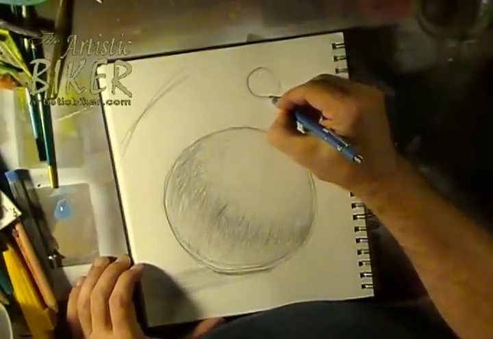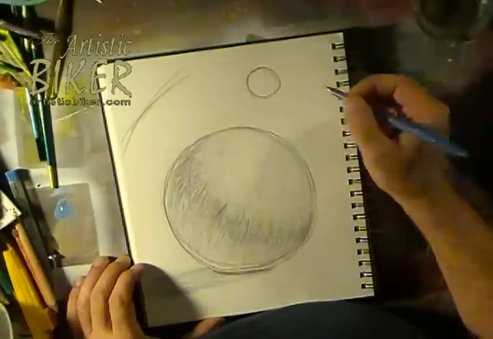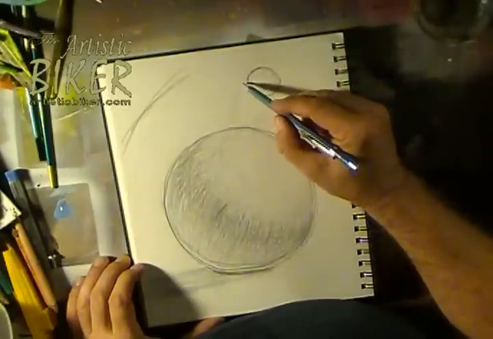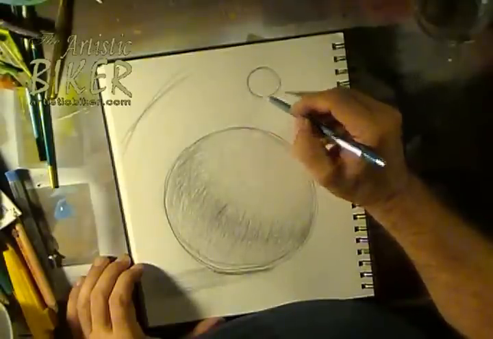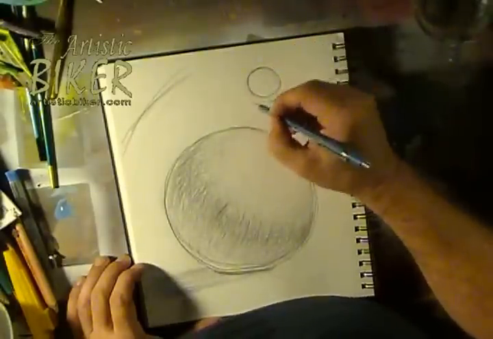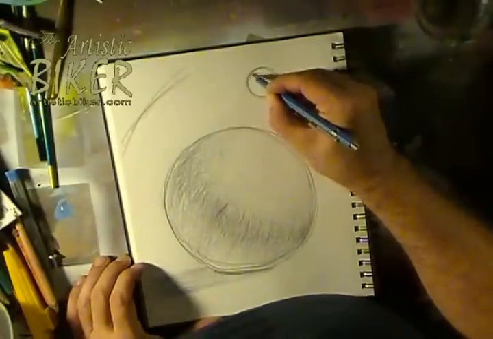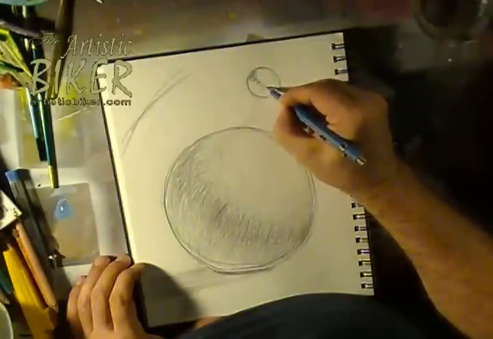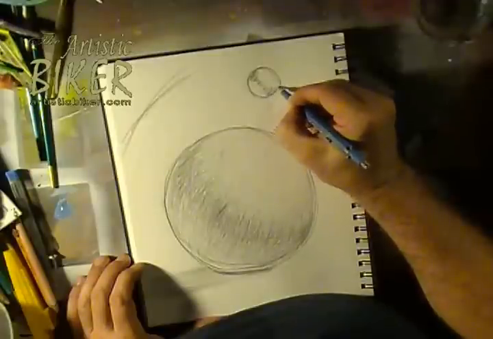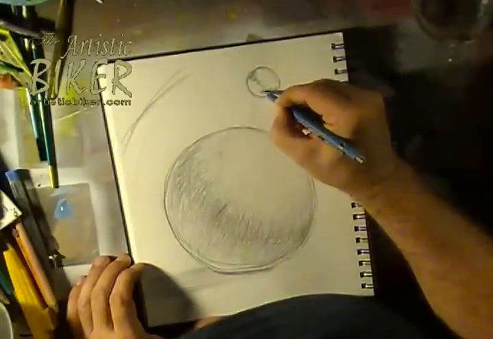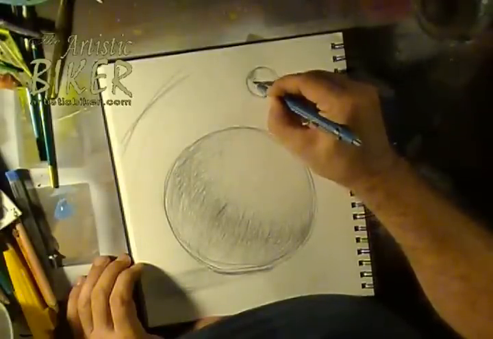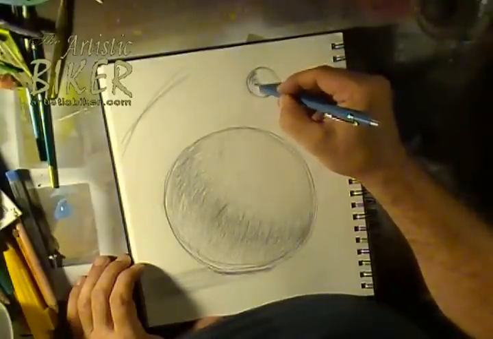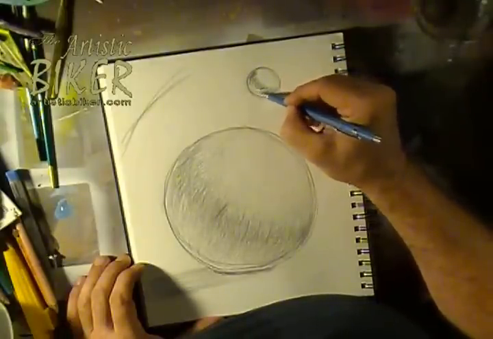You're going to start with your circle, figure out where your bright spot is, figure out where your backlit spot is, but instead of transitioning, all you get is core shadow, backlit area, because the reflected light is never going to be as bright as the bright light.